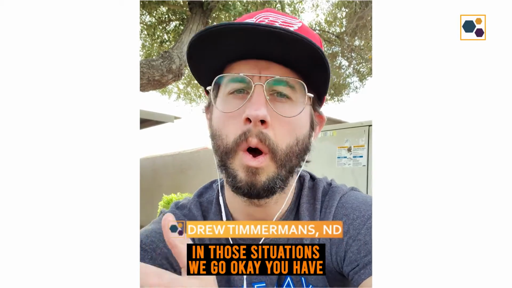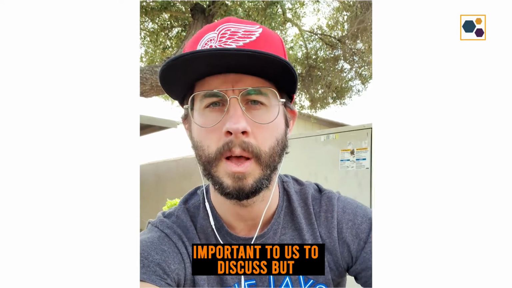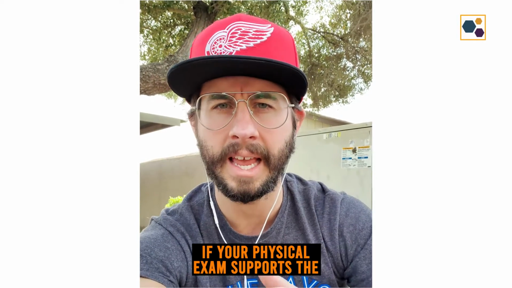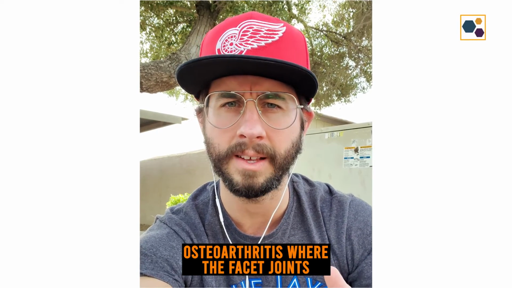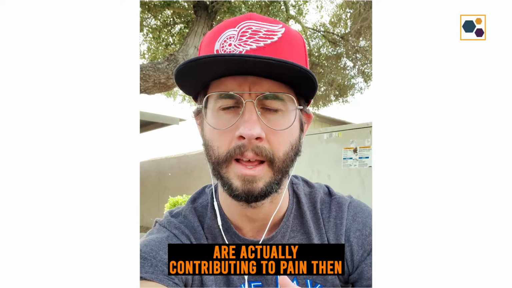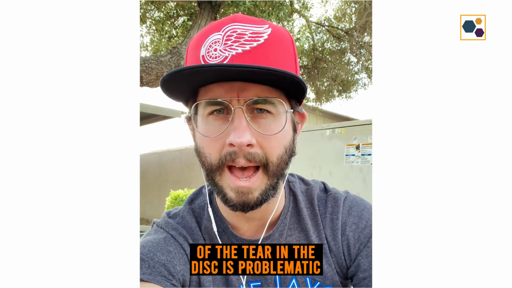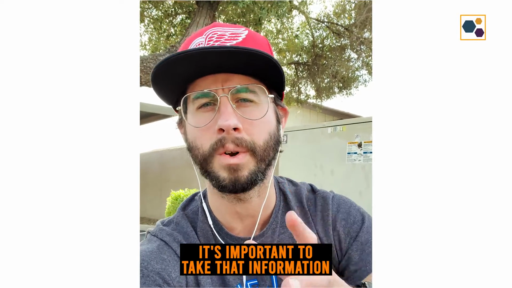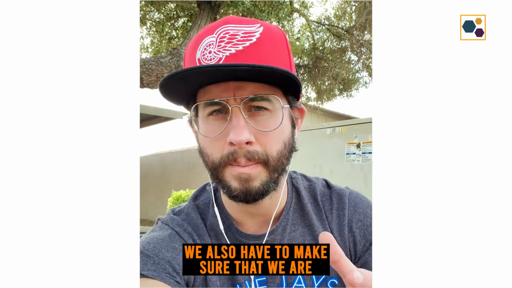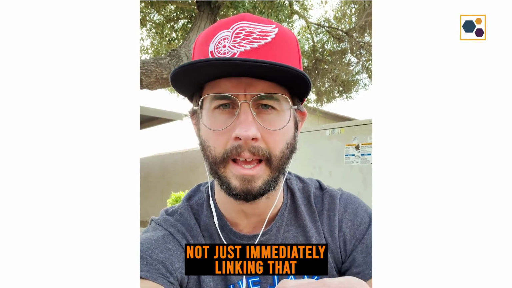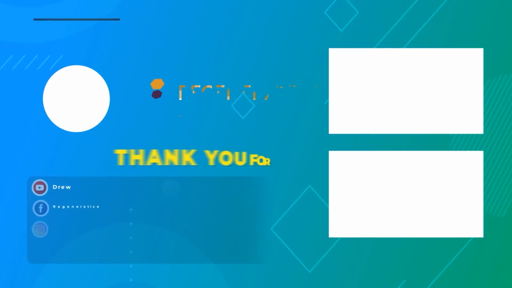In those situations, we go, okay, you have this change, and that change is really important for us to discuss, but if your physical exam supports the diagnosis of facet syndrome or facet osteoarthritis, where the facet joints are actually contributing to pain, then it's not so much that the imaging finding of the tear in the disc is problematic, and it might be something else. Now, again, it's important to take that information in the larger context of everything, but we also have to make sure that we are not just immediately linking that structural change to what might be causing the patient's pain.